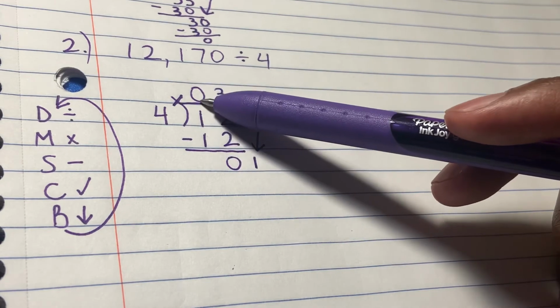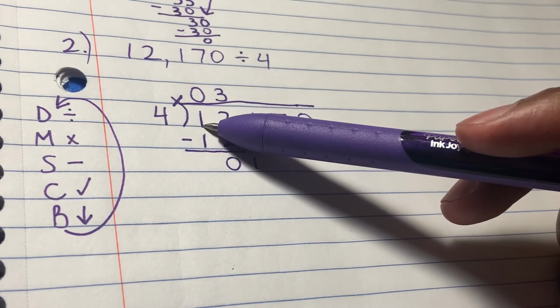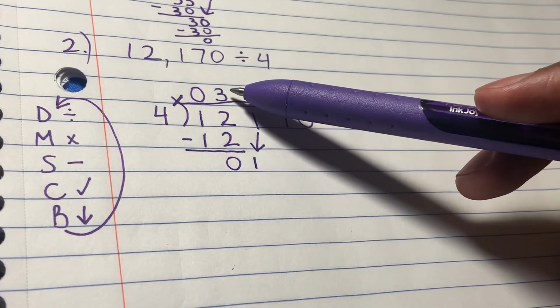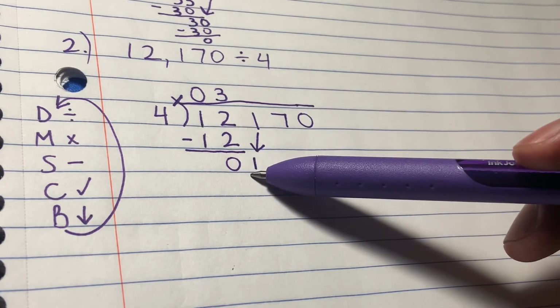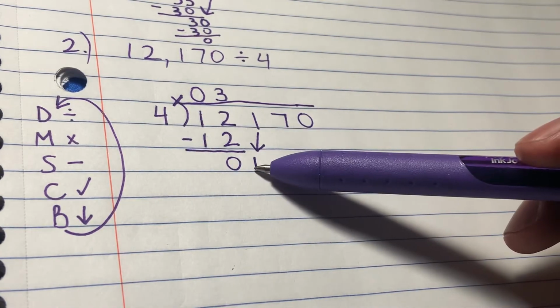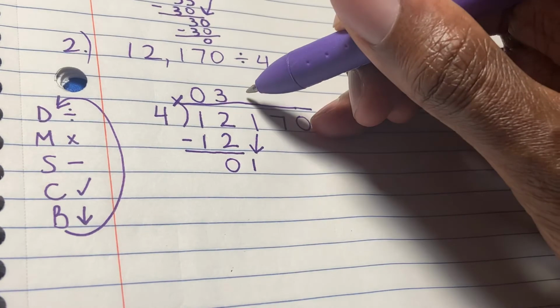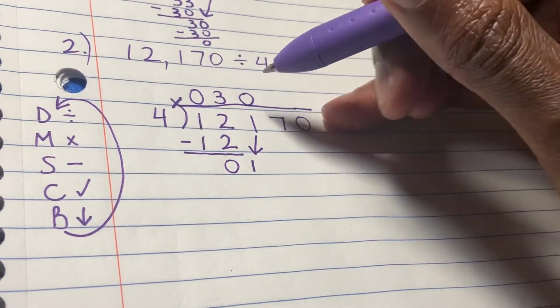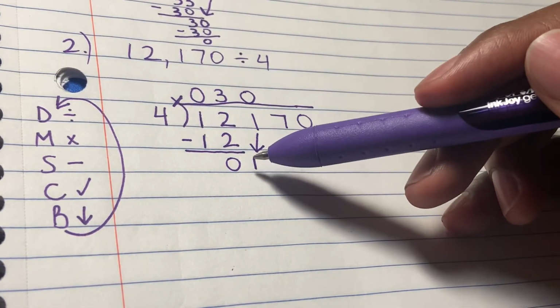Just like we put a placeholder 0 here because 4 couldn't go into 1, but 4 goes into 12 3 times. Well, guess what? Same situation. 4 can't go into 1. Placeholder 0. Okay? Over the 1 that we just brought down.